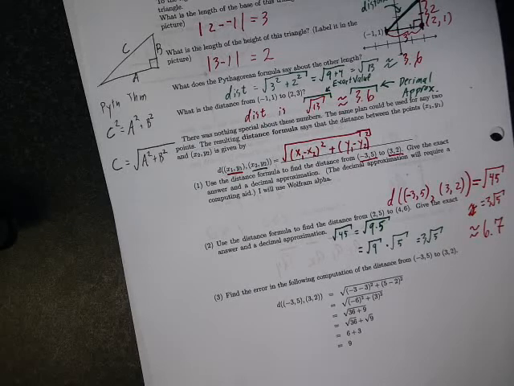So the distance is given by the square root of (-3 minus 3) squared plus (5 minus 2) squared. Is that correct? Yeah. There's the difference between the x's squared plus the difference between the y's squared. Apparently that simplifies to negative 6 squared plus 3 squared. So far, so good.